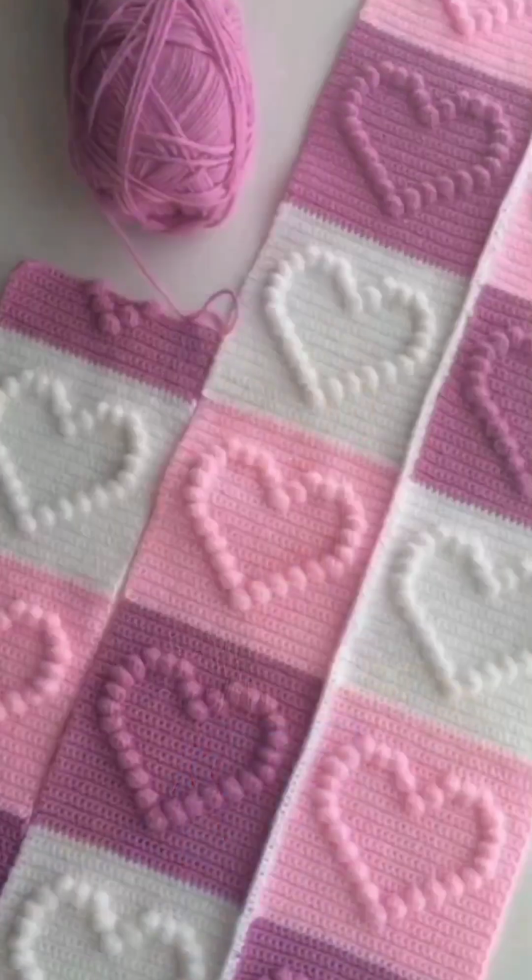So a client came and ordered a blanket that uses bubble stitch to create words like this one shows. And the plot twist is she doesn't just want the heart, she also wants a written message in the middle of the blanket that says "mommy loves you always." So I need to create a chart for that pattern.